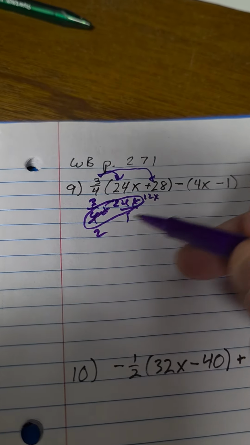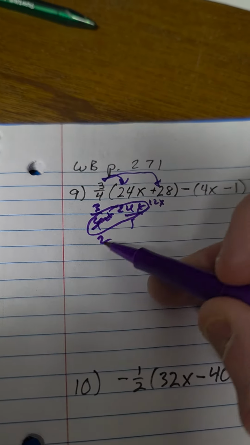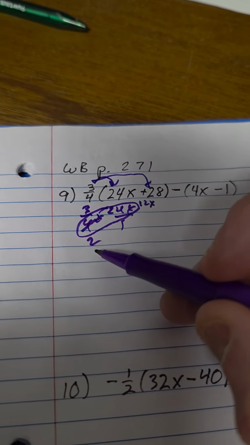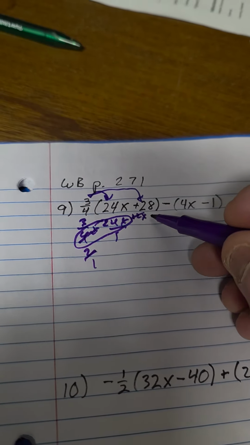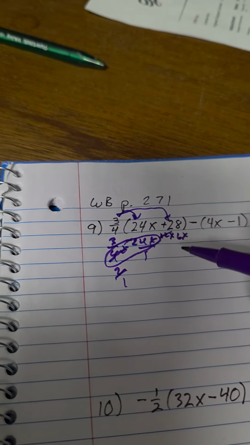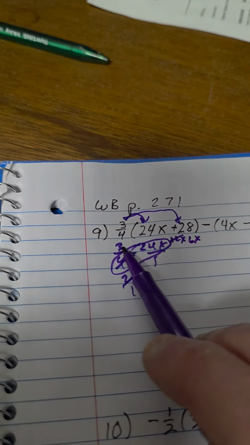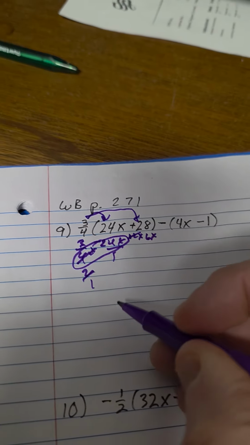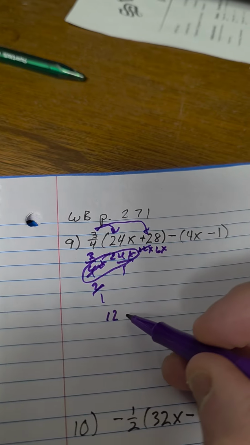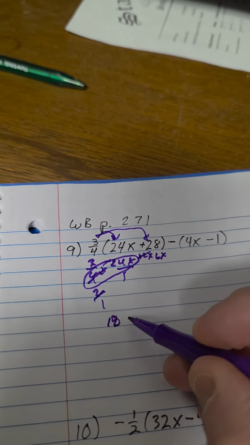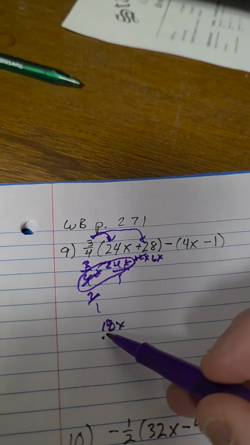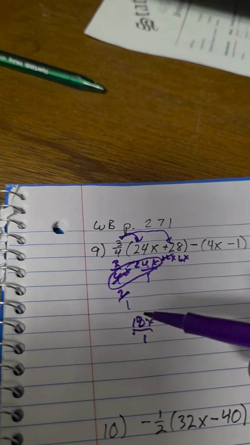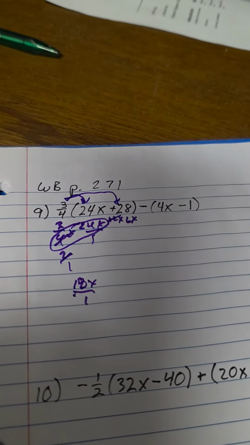But I could reduce it one more time, because they're both still even and divisible by 2. So I'm going to divide them both by 2. 2 becomes a 1, 12x becomes a 6x. Now you are multiplying 3 times 6x, and we get 18x. And then 1 times 1 is 1. Anything over 1, I'll go ahead and put the 1 there, but we won't really need it with the denominator 1.